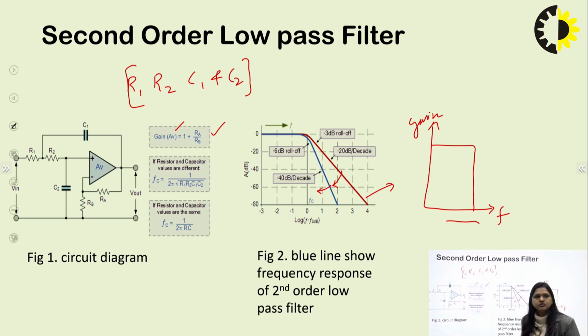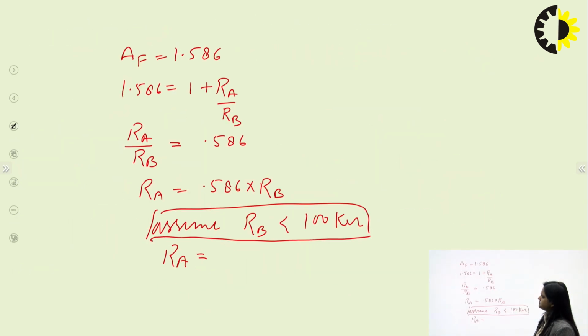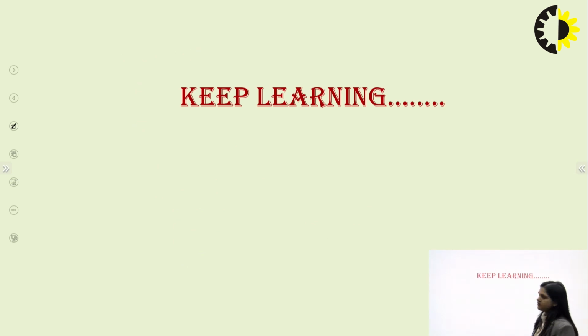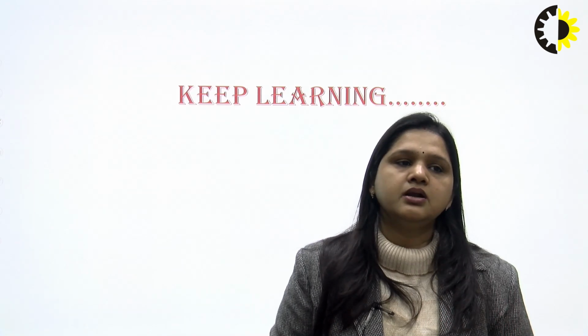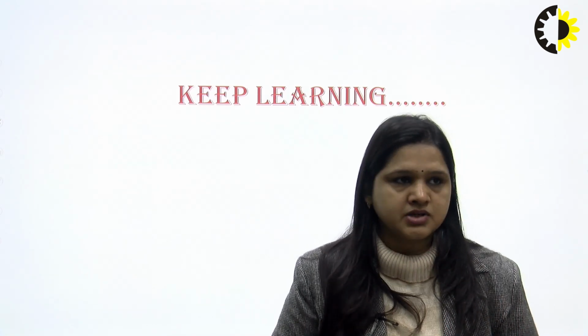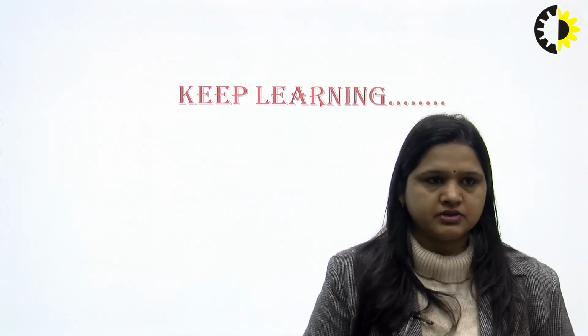So this is how you can design any question related to first order, second order, low pass and high pass filter. So this is all the basic concept about the filter designing of first order, second order, low pass and high pass filter. Similarly, you can design band pass and band reject. In the further lectures, I will explain how to design band pass and band reject filter. Thank you so much.